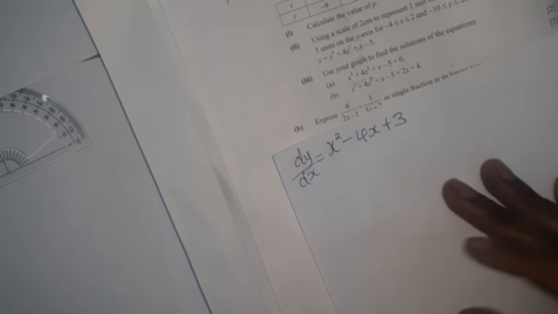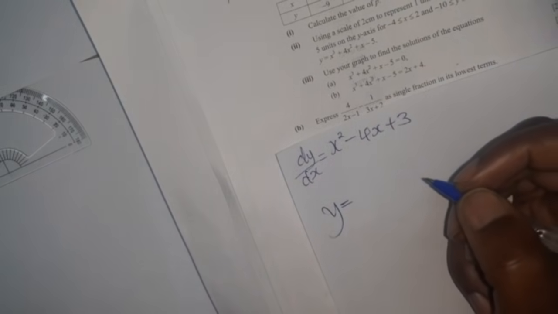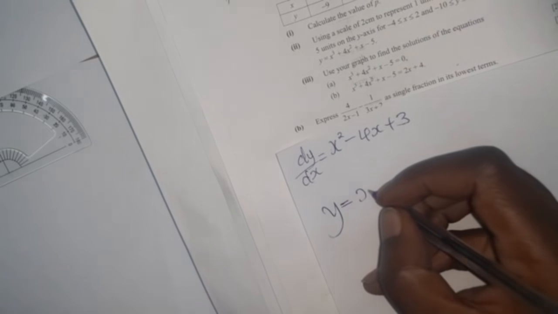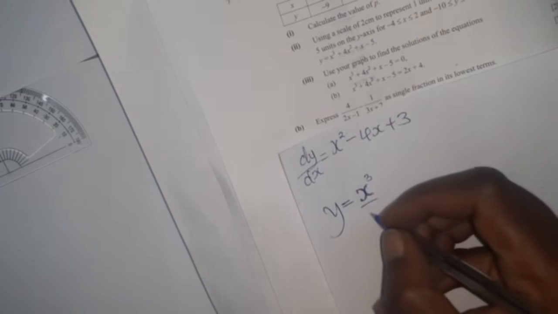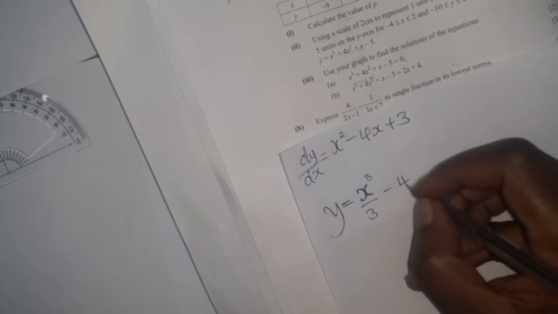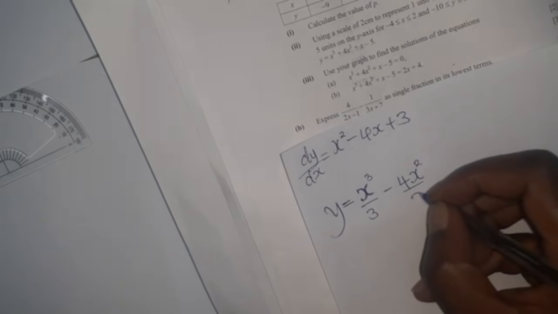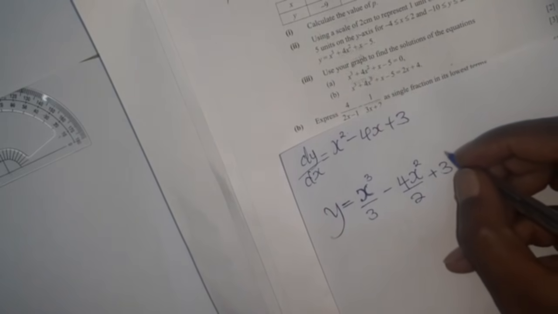So now, to go back to the original equation of the curve, we need to integrate this. We need to integrate, like we are going back to y, okay? Before it was integrated, what was it? So x squared becomes x to the power 3, you add the 1, over 3, minus 4x, here we have a 1, we add another 1, you have 2, over 2, plus 3, what do we have?